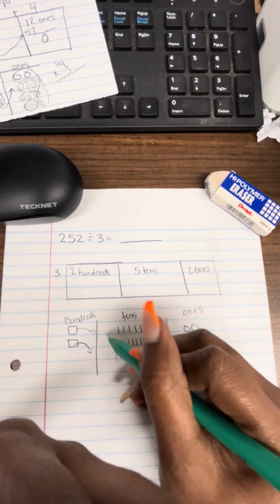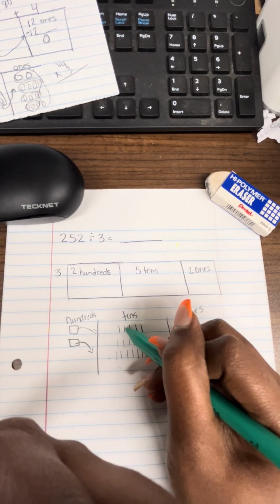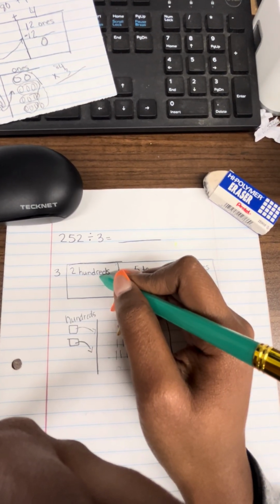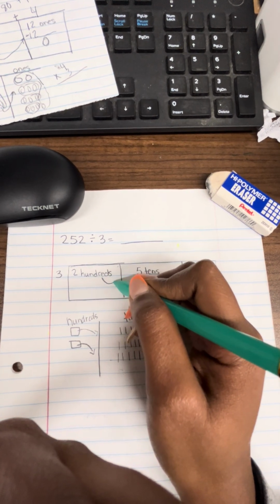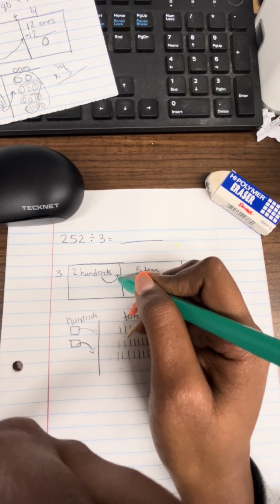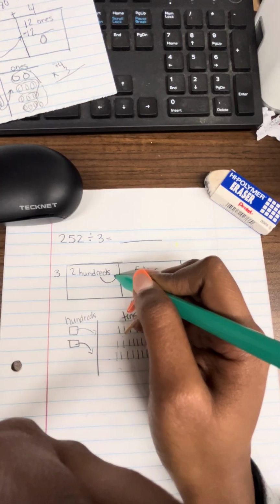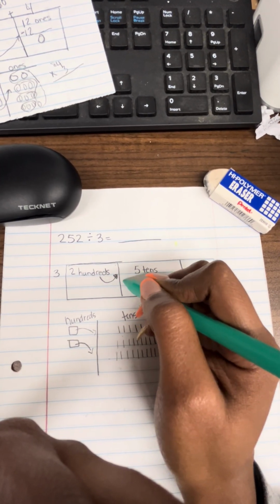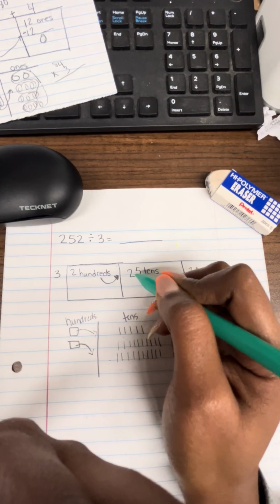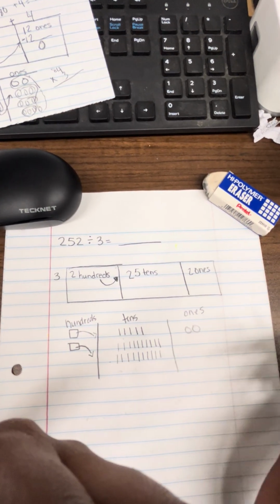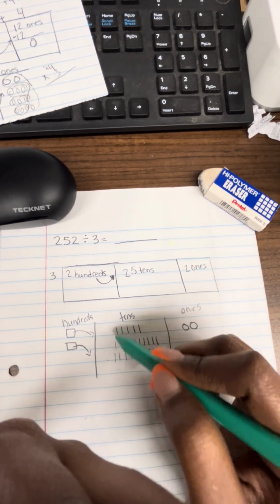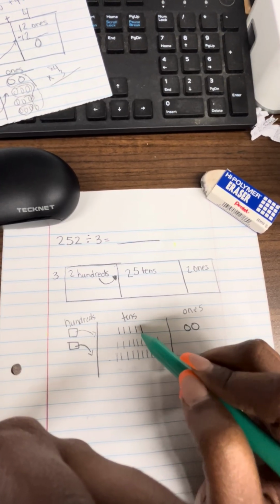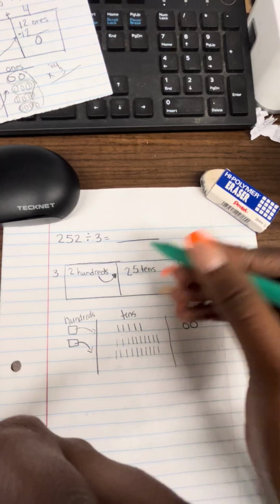Okay, so now you started with 5 tens. Now you should have 25 tens. So here in my area model, I have 2 hundreds, and I don't have enough 100 blocks to divide by 3. So we're going to unbundle and regroup to the tens place. We should have 25 tens. So now, do you have enough tens to make groups of 3? Yes. So let's make groups of 3 with the tens.